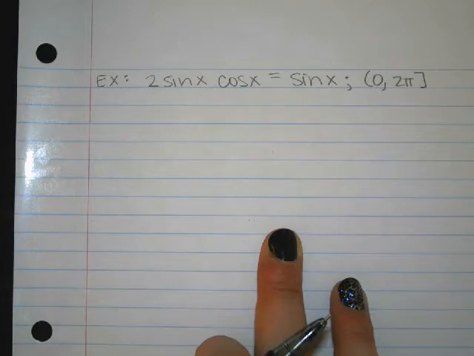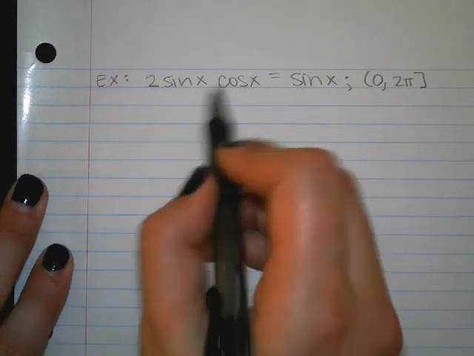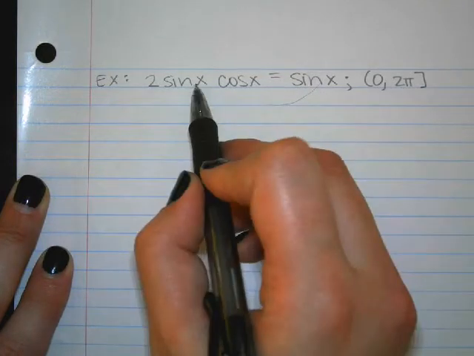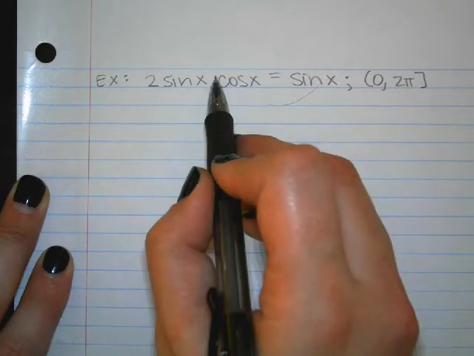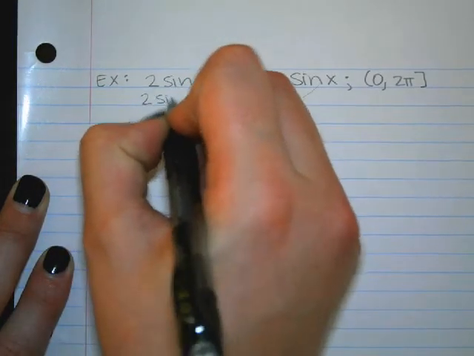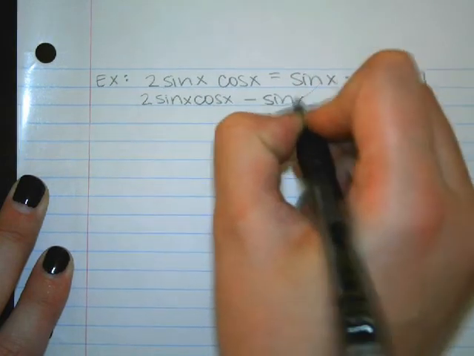So to factor, I need it to equal 0. I'm going to minus the sine over. Now this term right here has a sine and a cosine, so I can't subtract this sine from that stuff. I have to just tack the negative sine on the end. So it's going to say 2 sine x cos x minus sine x, and that equals 0.